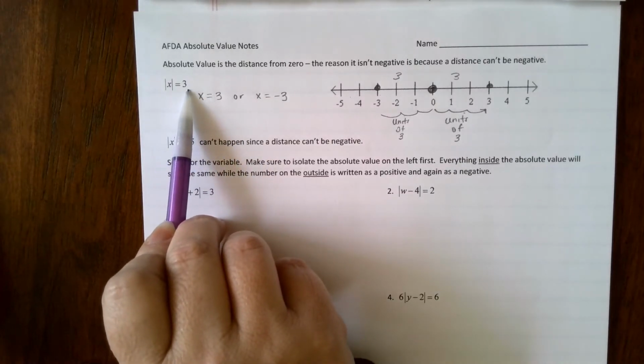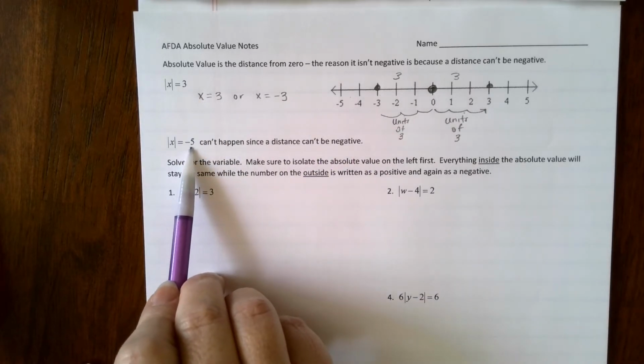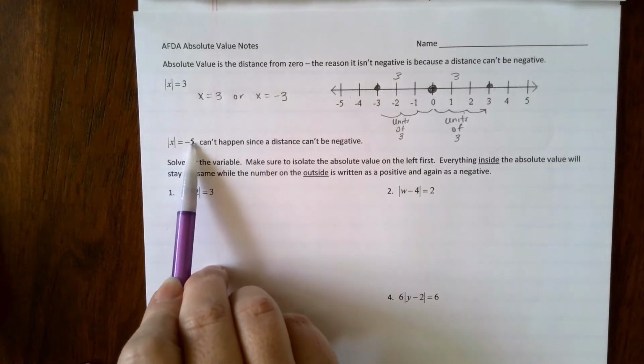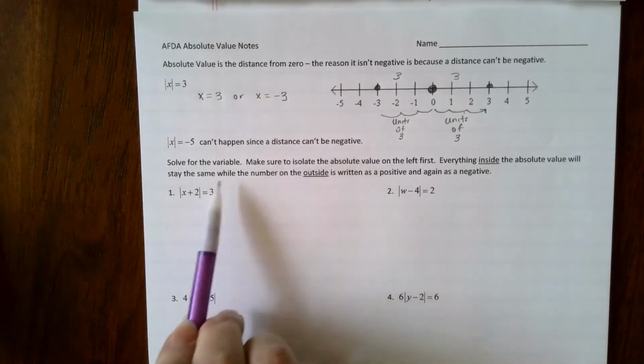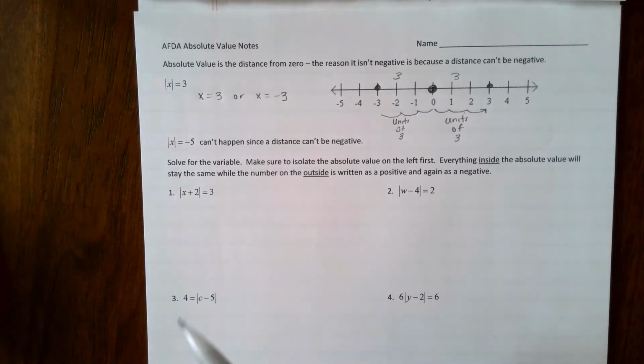Notice it wasn't the x that we made positive or negative. It was the 3. Now moving on down here, it says the absolute value of x equals negative 5. Well, that can't happen since this negative 5 is what's representing the distance, and distance can't be negative. So what we're going to do is solve for the variable. This is going to be much like the IXL you're going to be doing after we go over these notes.